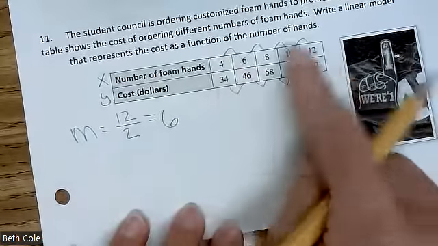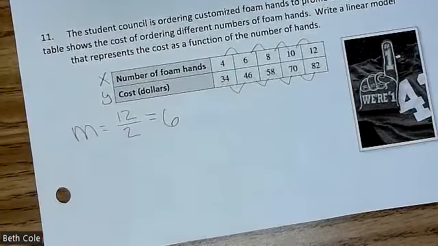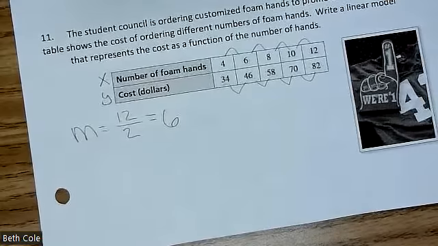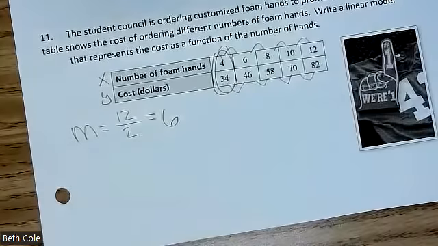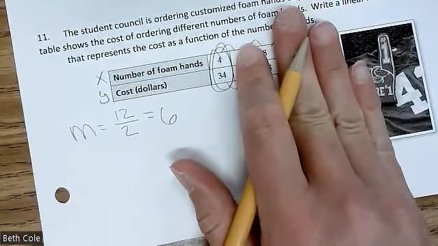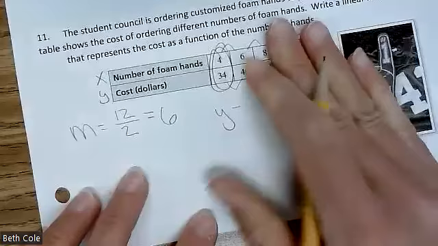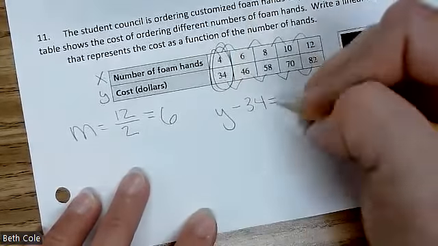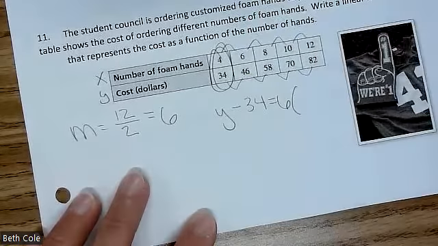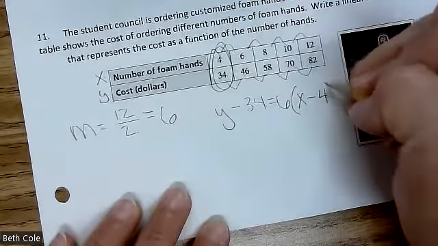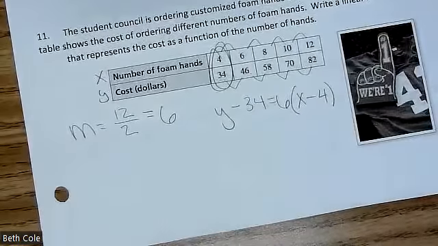Is any of these points 0 something? No. Unfortunately, you don't have a y-intercept. You're going to have to use this. Which point have I told you like 3 times that you should use now? Use the first one for no other reason than it's the first one, because you have to pick one. It'll be y minus 34, good, equals 6, parenthesis, x minus 4, good. You have all the numbers, you just have to put them in the right place.